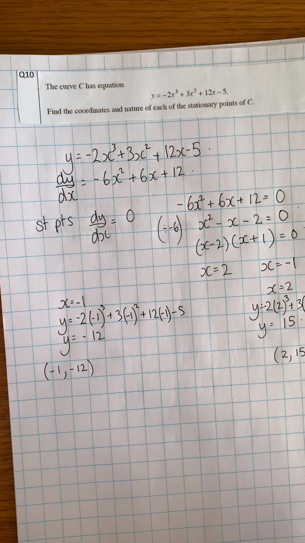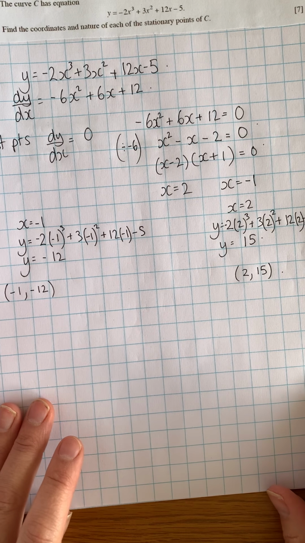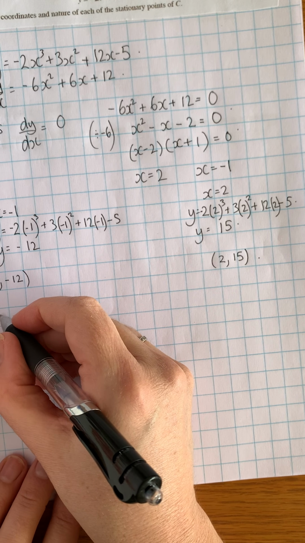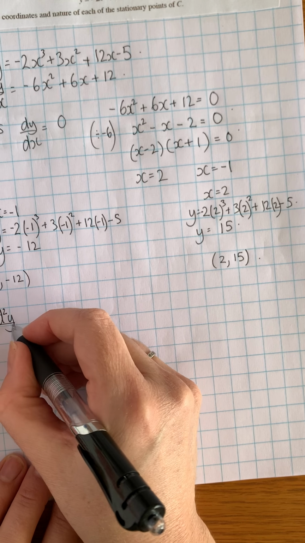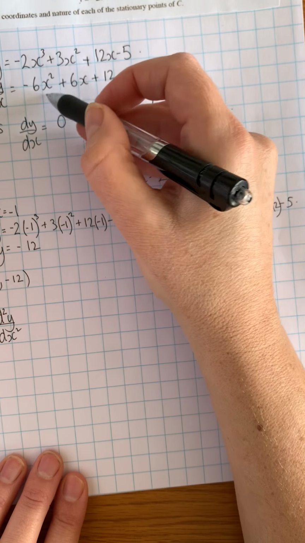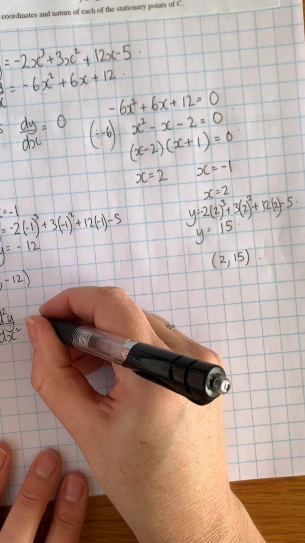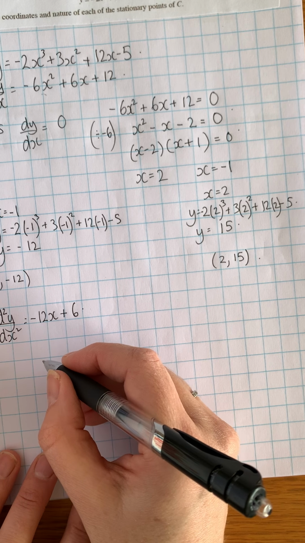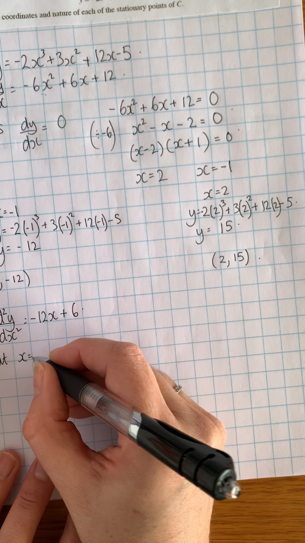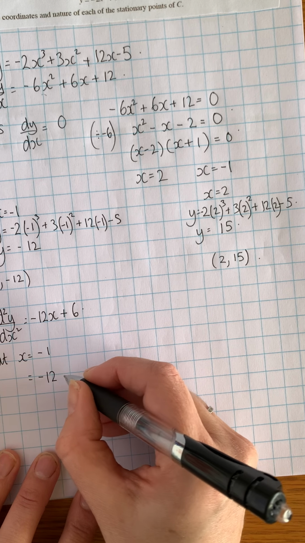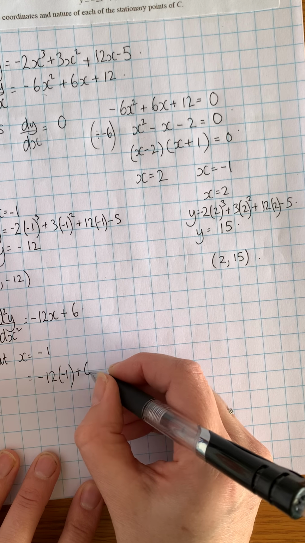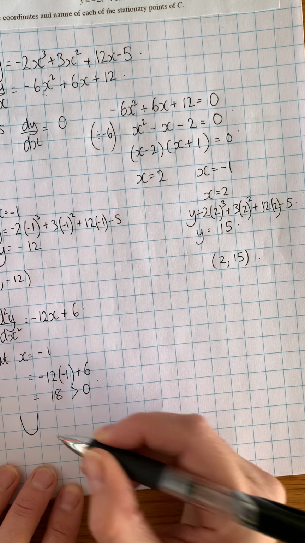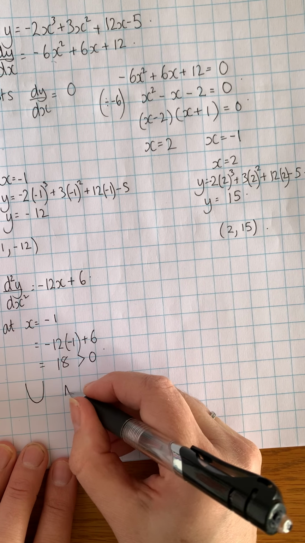So we need to now find the nature of these stationary points. We can have a look at the second derivative and see what that looks like to help us determine the stationary points. So the second derivative, we differentiate the derivative, which is minus 12x plus 6. Substituting in minus 1, minus 12 lots of minus 1 plus 6 is 18, which is positive. And a positive smiley face means that it's going to be a minimum.